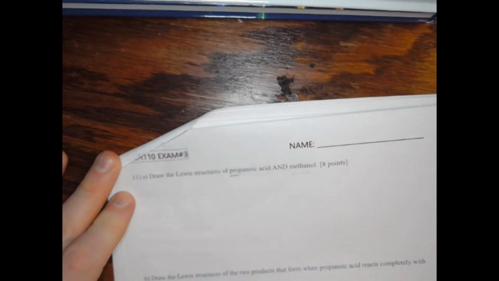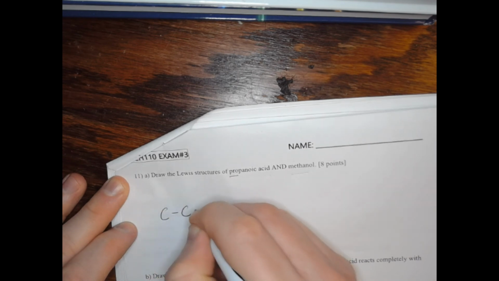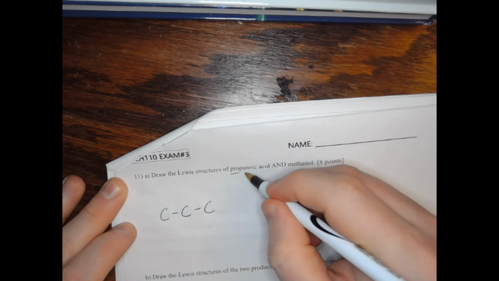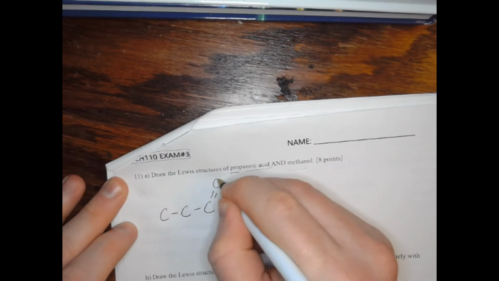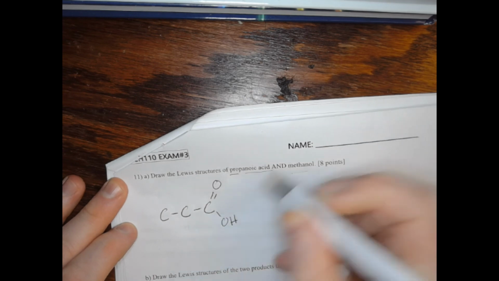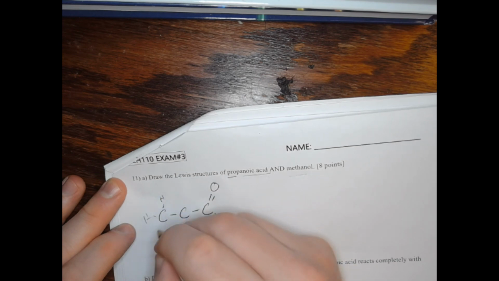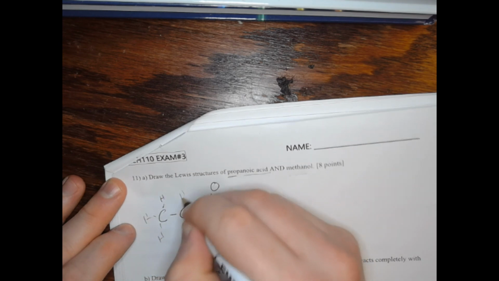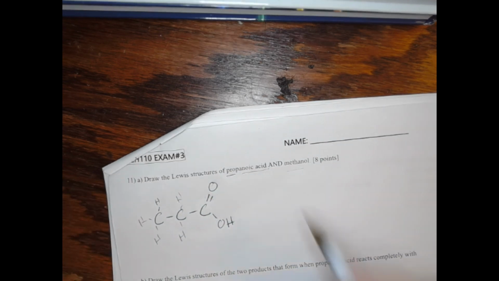Prop tells us 3, so we have 3 carbons. And it's anoic acid, so it's a carboxylic acid. So that means we add the oxygen here and an OH here. So we've addressed the name, and we fill in the rest with hydrogen. Make sure every carbon's got its 4 bonds. They all need 4 bonds. There we go. And then methanol.